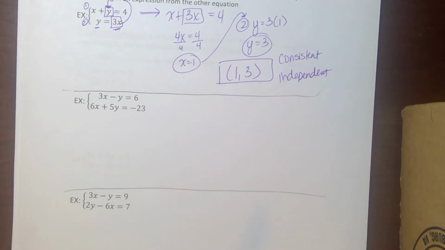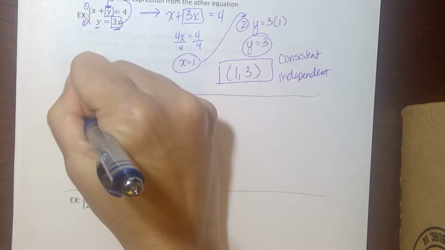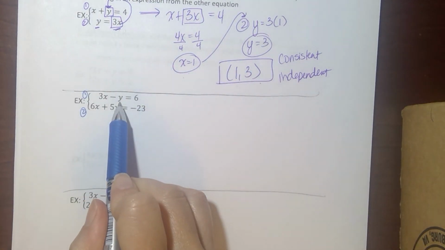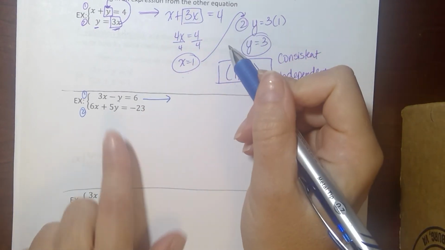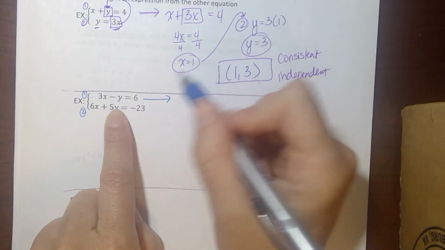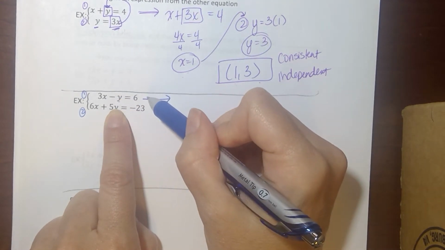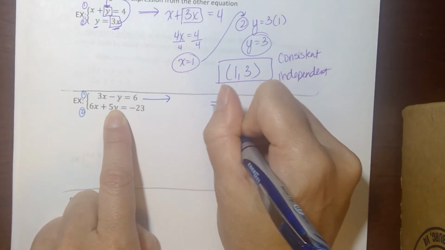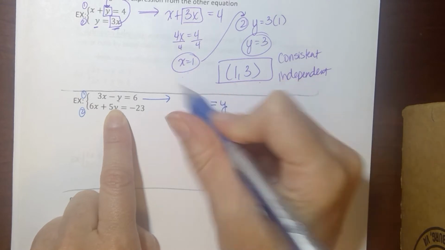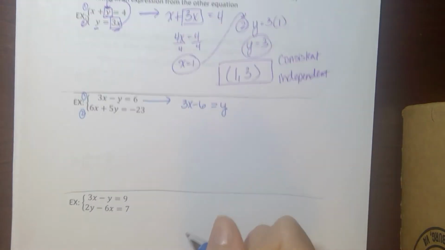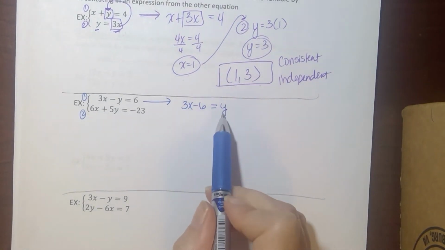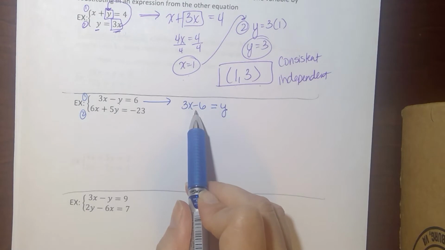This one I'm going to have to do a little bit of work. I've got equation 1, equation 2. I see that this y does not have a coefficient, so I can rearrange equation 1 and solve it in terms of y. So I'm going to come over here and rearrange my terms. If I move y over to the right, it becomes positive. So I have y over here. If I move 6 over to the left, it becomes negative. So when I rearrange this equation, I would have y equals 3x minus 6.